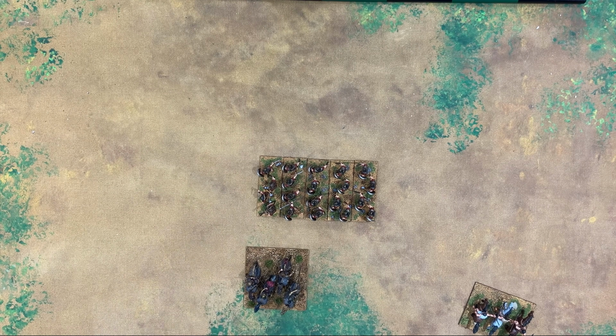So this is intentional in the game, because if you get hit in column, bad things should happen, okay? Getting hit in column is not a good thing. Columns are very useful for moving troops quickly across the battlefield, moving troops through rough terrain. But if you get hit in column, you have a problem.